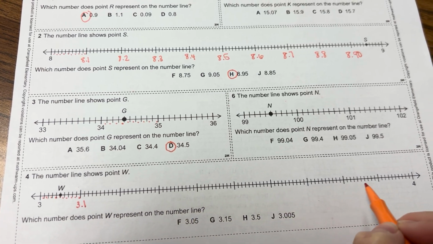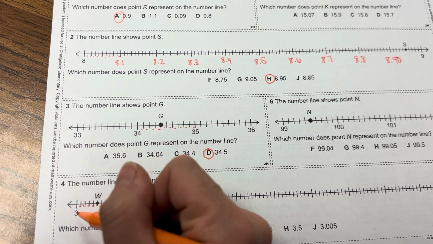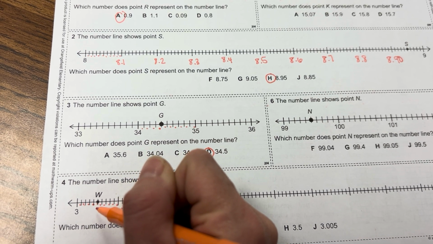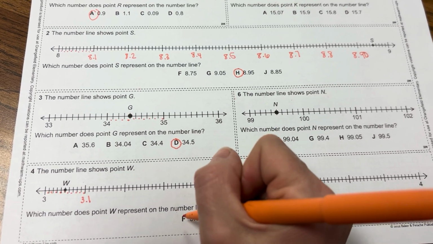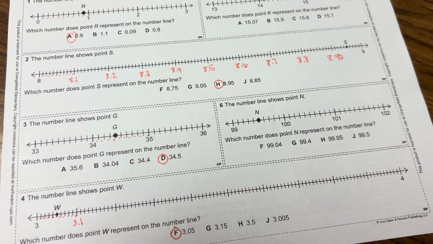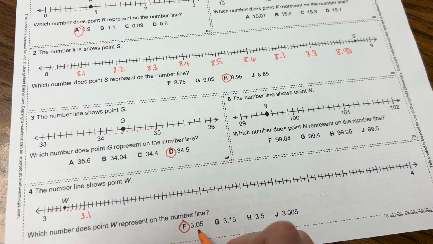So there would be 100 all the way to 4. All right, so if this is 3 and 1/10, then we have 3 and 100, 3 and 200, 3 and 300, 3 and 400. So W is going to be on 3 and 500, which is going to be letter F. This is 3 and 5/10. Don't get confused. 3 and 500.